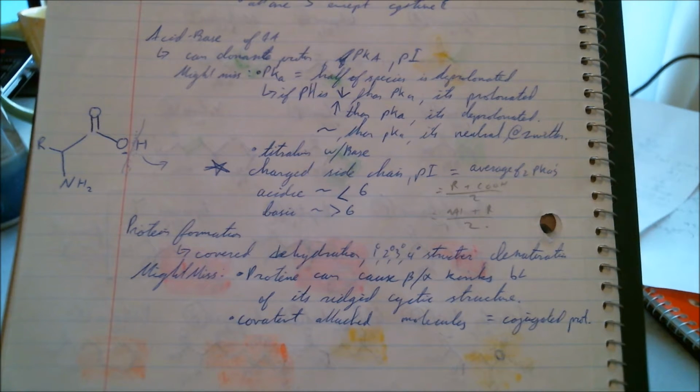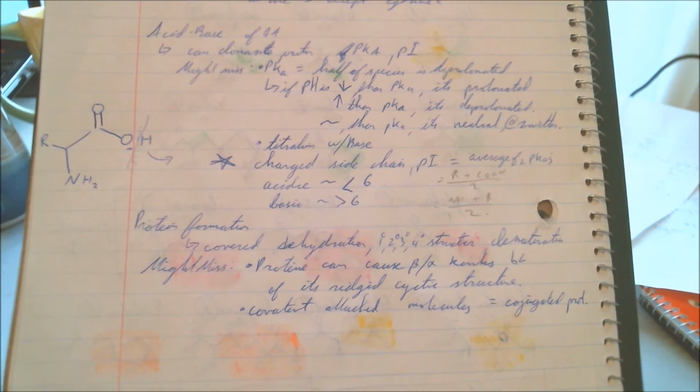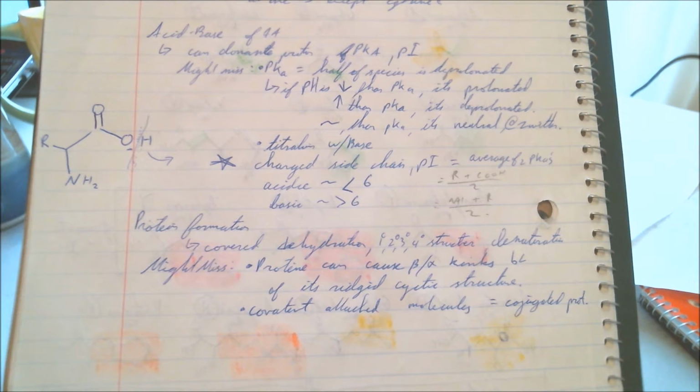from the German word Zwitter, or hybrid. Another thing that was mentioned in this chapter was the isoelectric point, or the pI, of the amino acid. That is the point at which the molecule is electrically neutral.